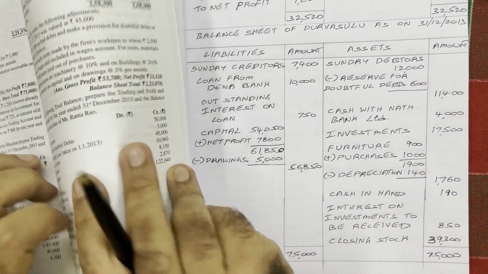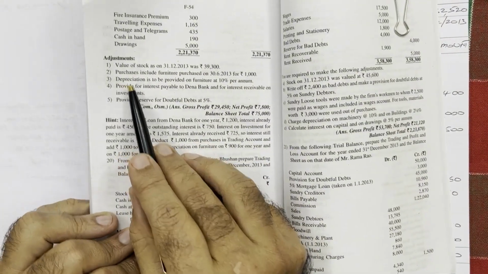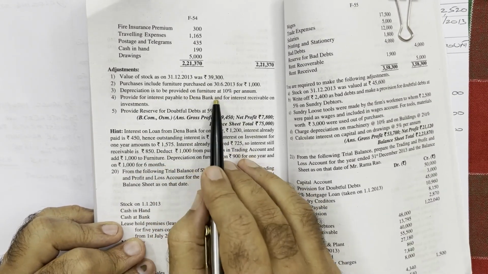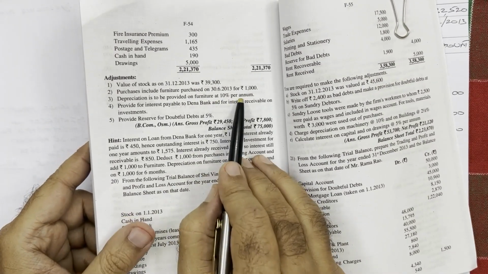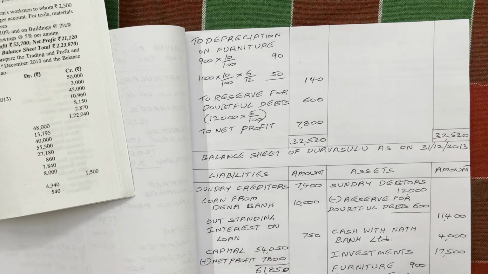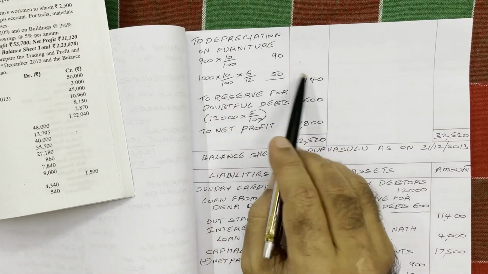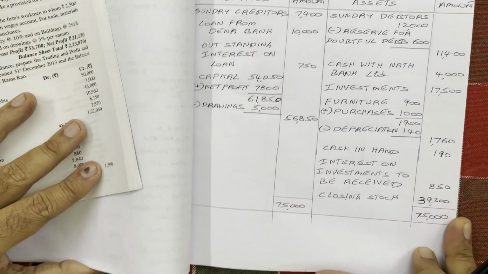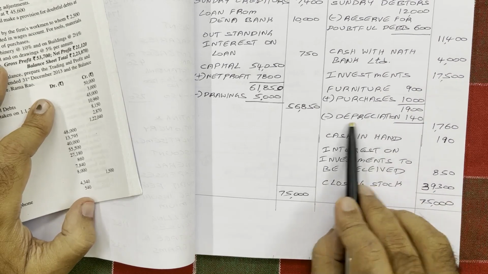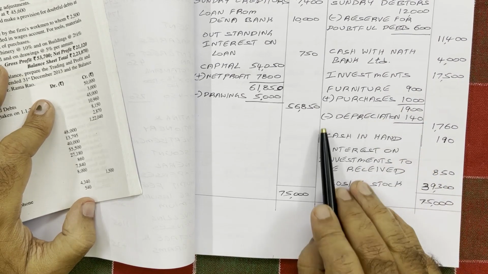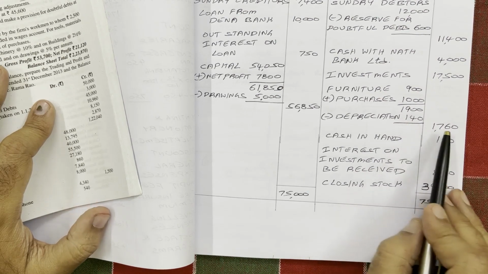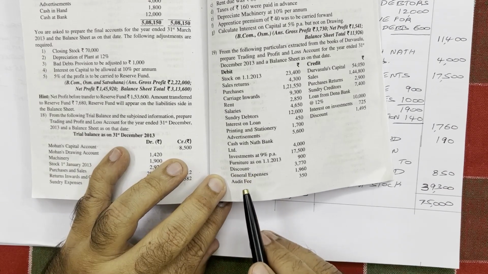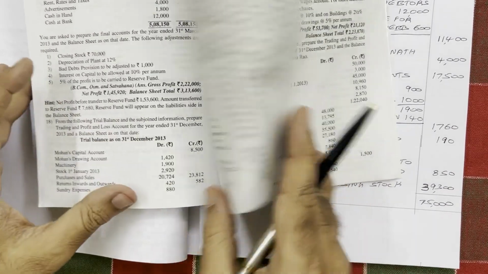Minus, in adjustment, depreciation is given. No? Third point, depreciation is to be provided on furniture at 10% per annum. Adjustment amounts 2 times we should show. One time where we wrote this depreciation amount, P&L account debit side. See here, depreciation on furniture, 90 plus 50, 140. Second time, this depreciation in balance sheet we should show. From furniture, we have to subtract depreciation because asset value is decreasing now. Minus depreciation 140, final amount in outer column 1760. Furniture is completed. Discount, general expenses, audit fees not in balance sheet, ignore them.